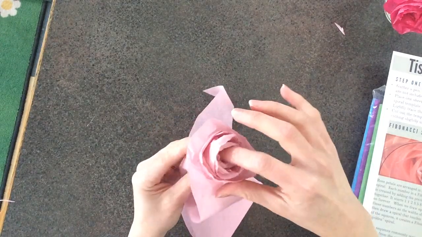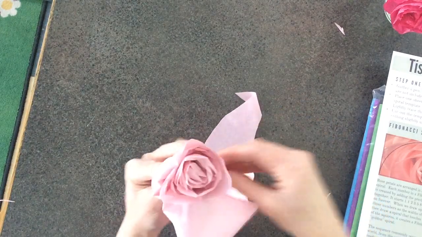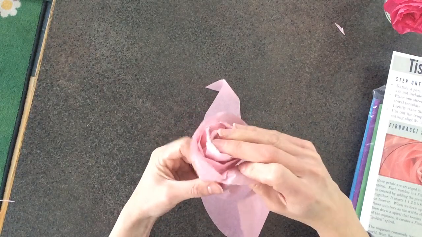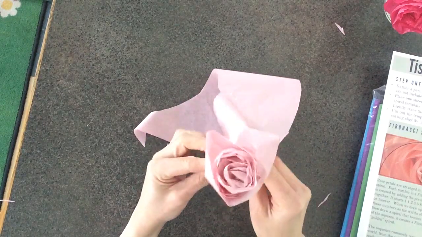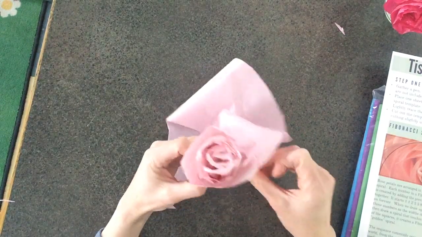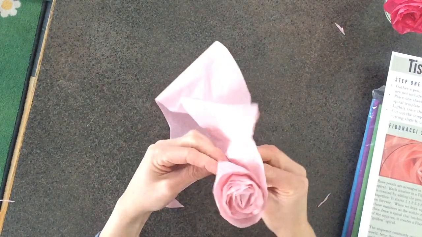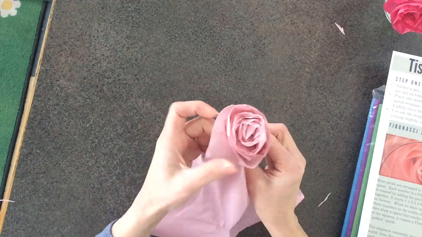The middle starts popping up, you can push it back down. So that's a bit too loose, so I'm going to tighten it up a little. And just kind of eyeball it as you go.